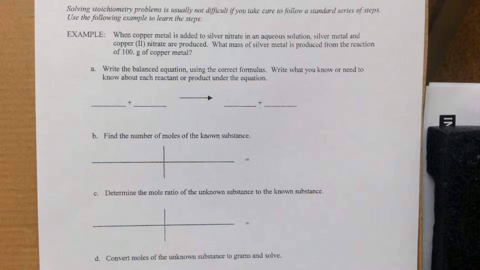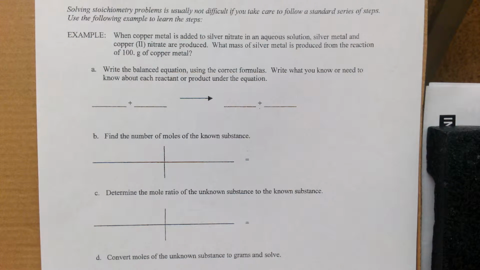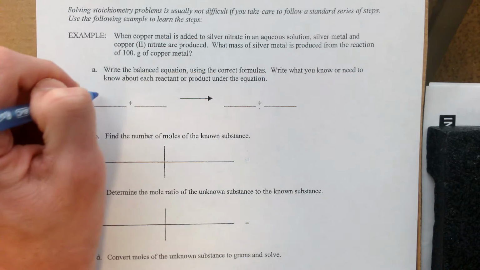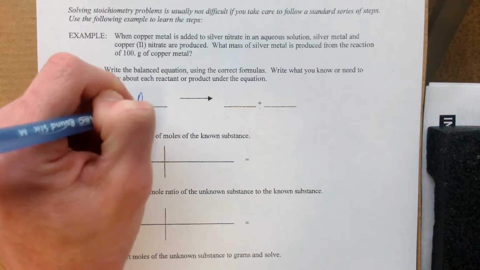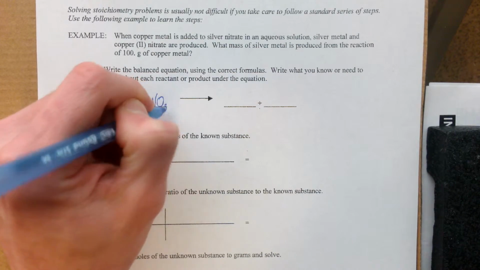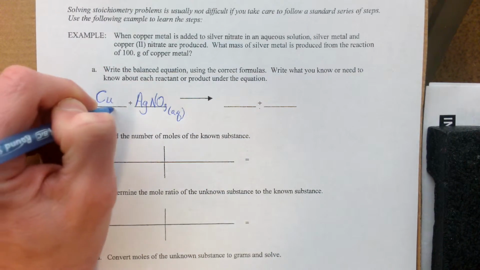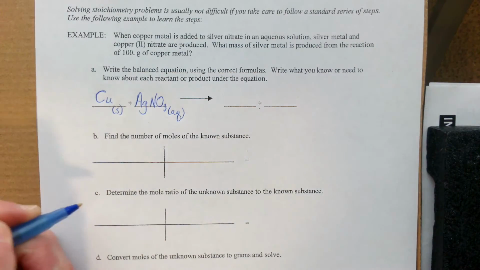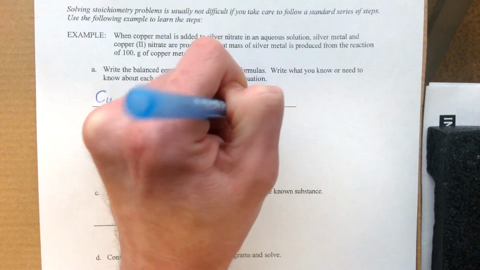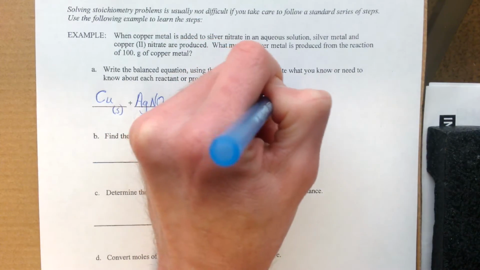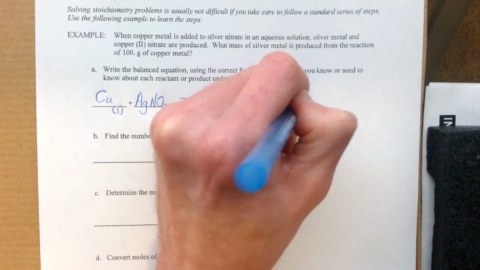When doing stoichiometry calculations, one of the most important things is to have a balanced equation. So let's write that from the example. We have copper metal going into a silver nitrate solution, an aqueous solution. Remember, that just means that water is the solvent. It produces silver metal and a copper(II) nitrate solution.